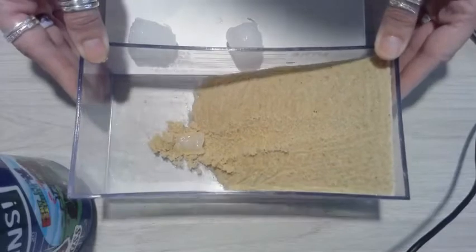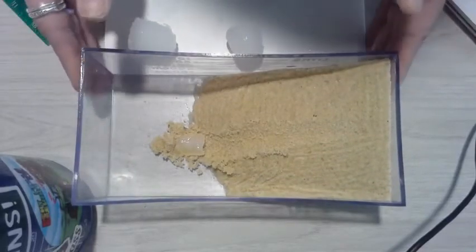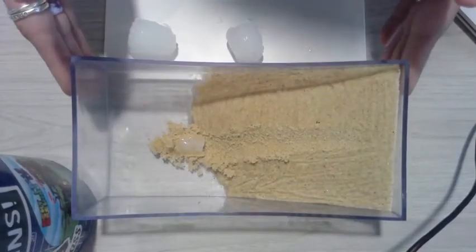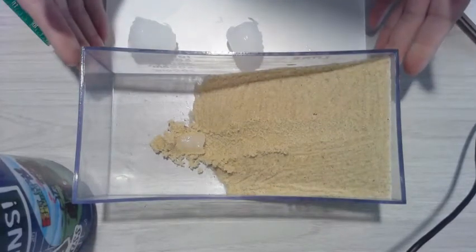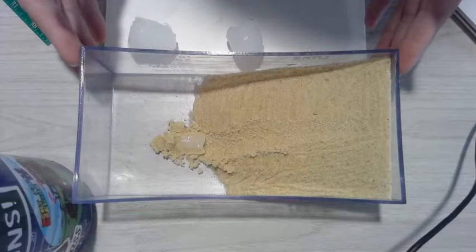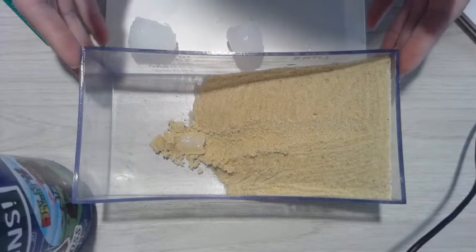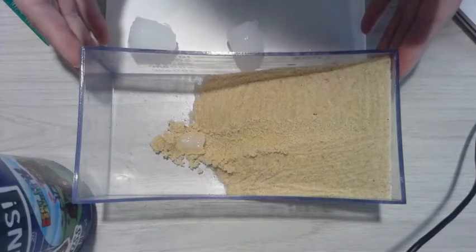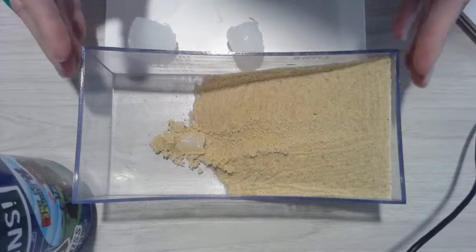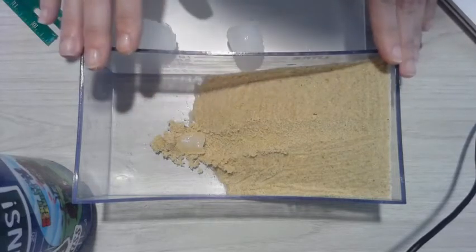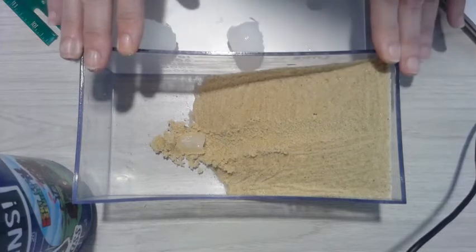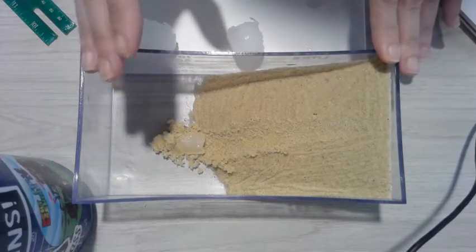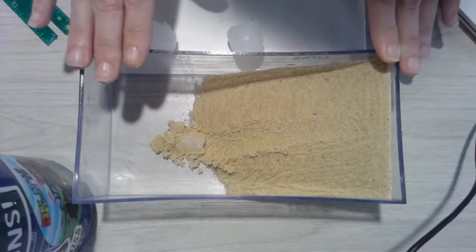Think about the terms weathering, erosion, and deposition. Do you see evidence of weathering, or the wearing away, breaking down of the land? Do you see evidence of erosion, or where the sediments are moved away from where they were? And do you see evidence of deposition, where the sediments are left, or where they end up?